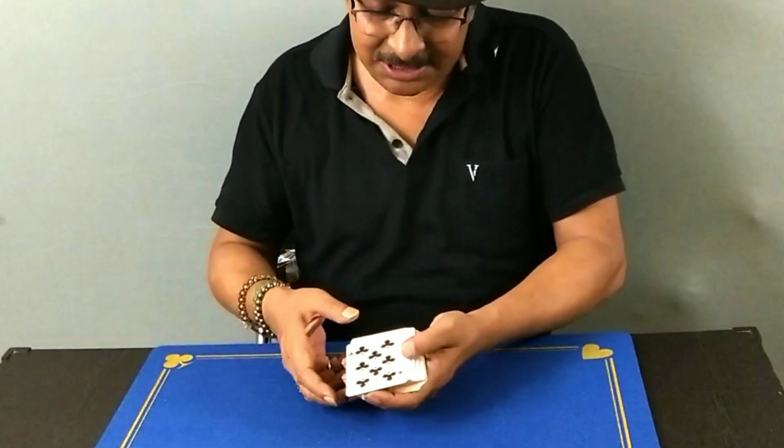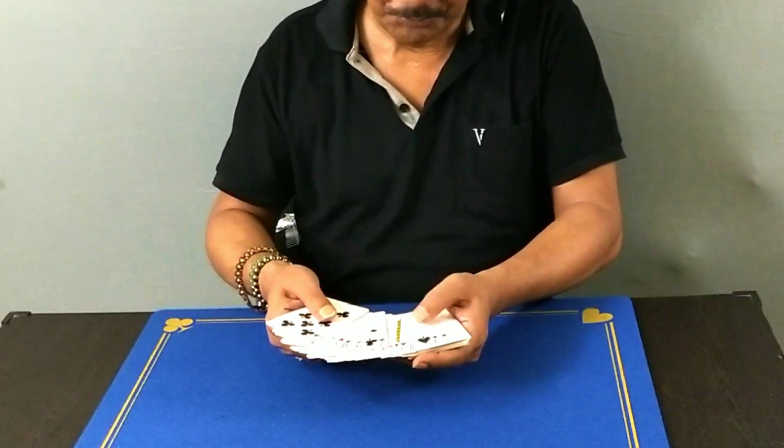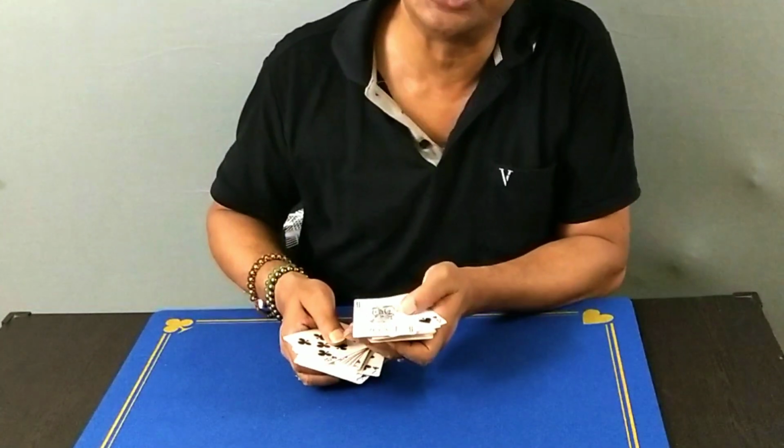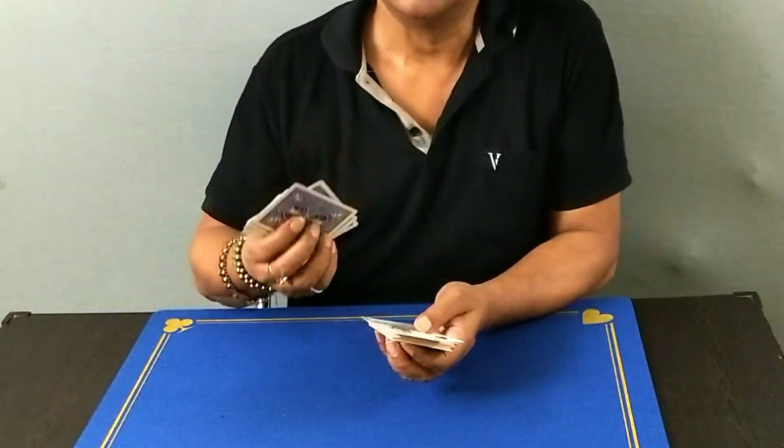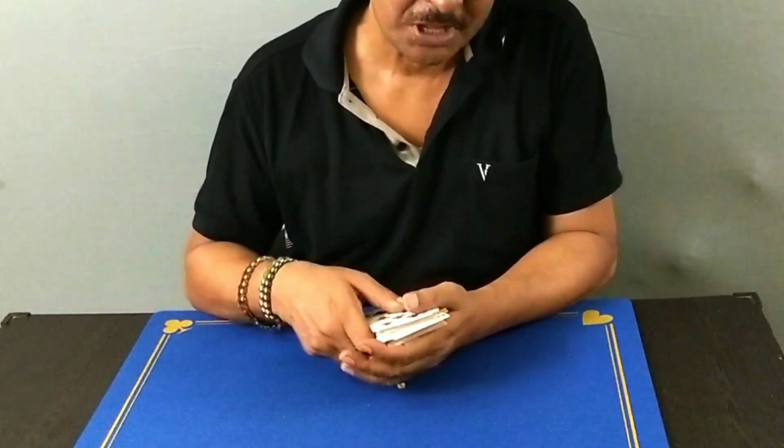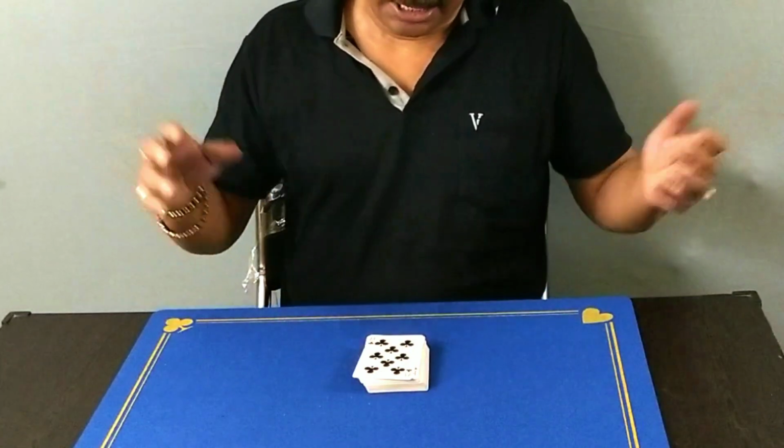So in this case, I can just go through and cut from here, and I know now the red cards are at the top and the blue cards are at the bottom. So that is it.